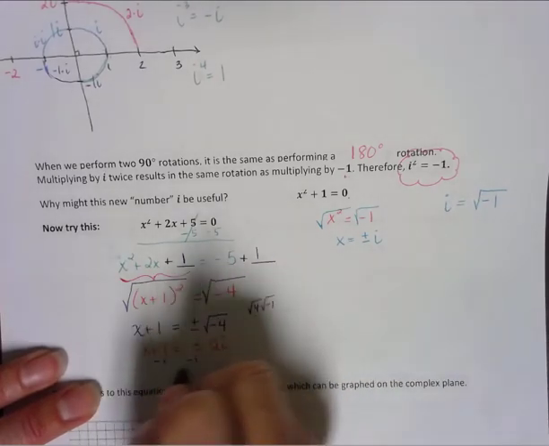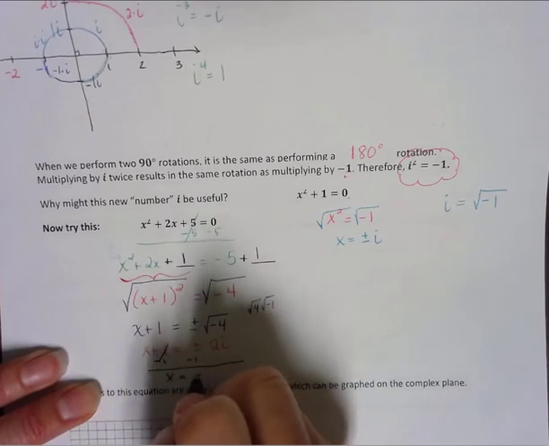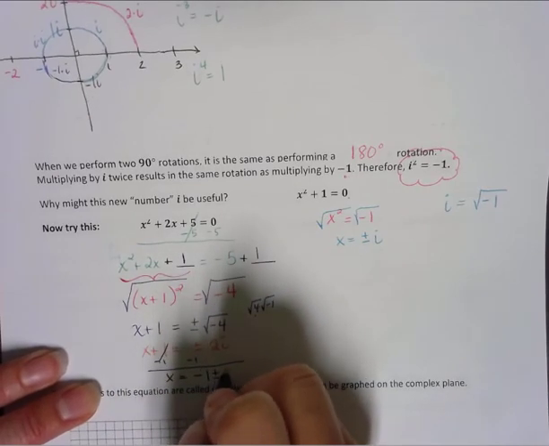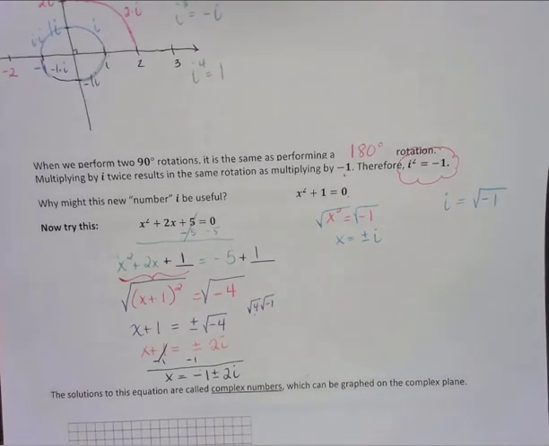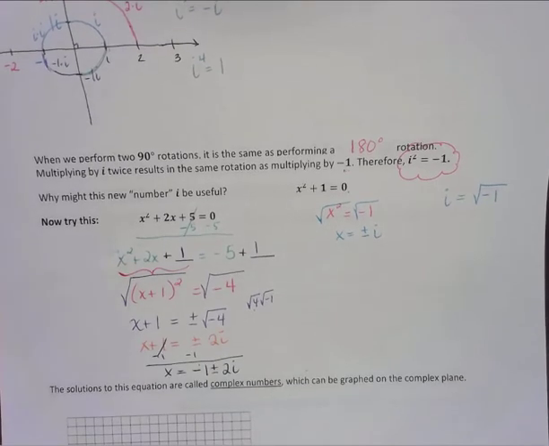Okay, and then one last step. We're going to move that 1 over. And so now I have x equals negative 1 plus or minus 2i. And that would be our solution for a quadratic that's not factorable and that has what we would call imaginary or complex solutions.